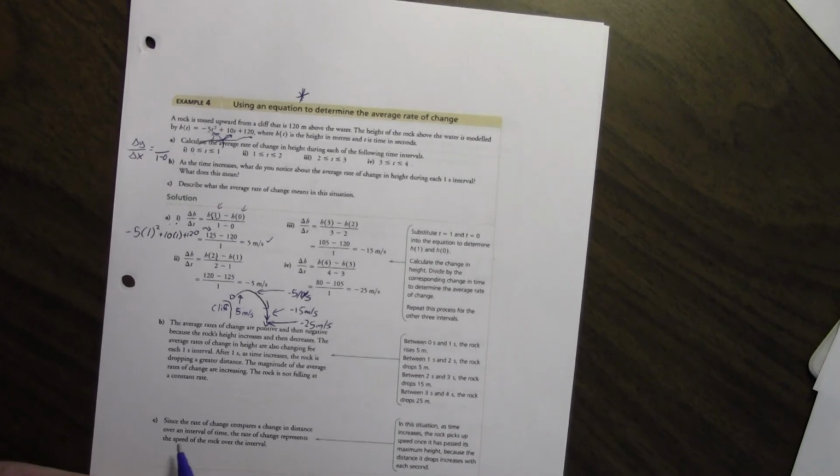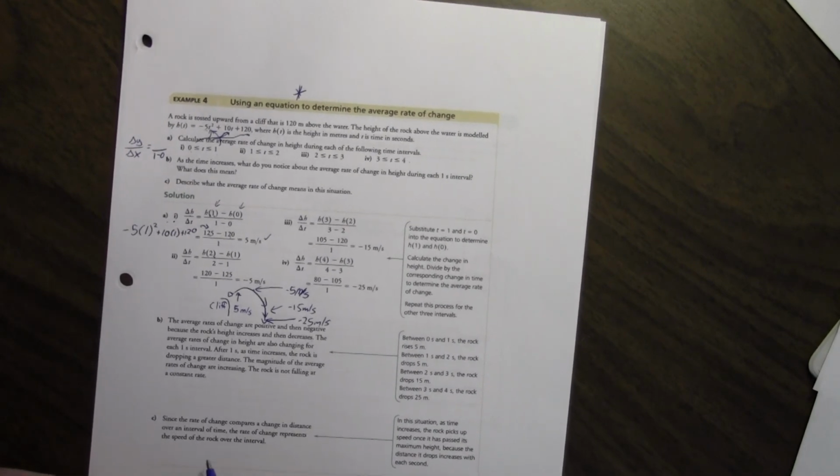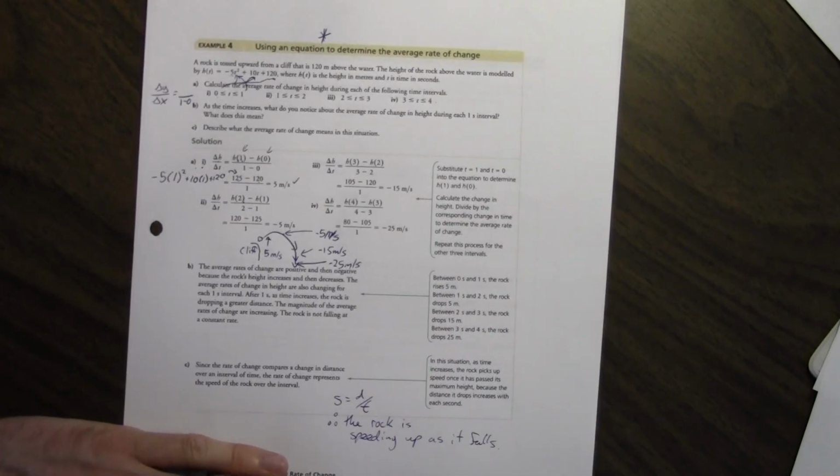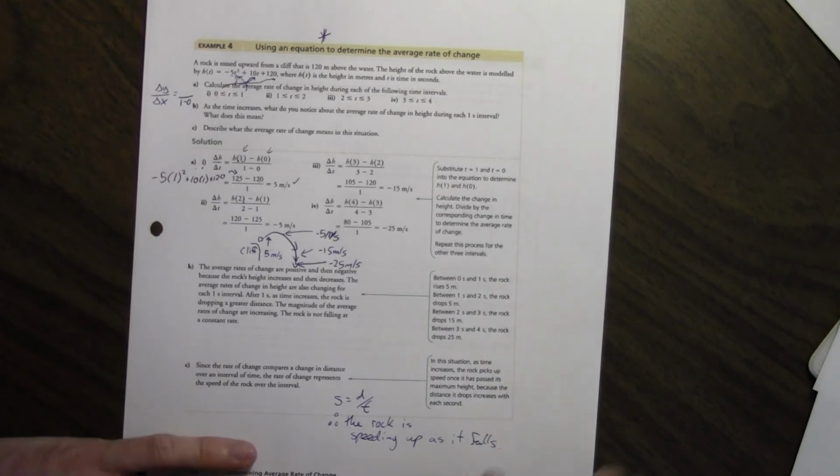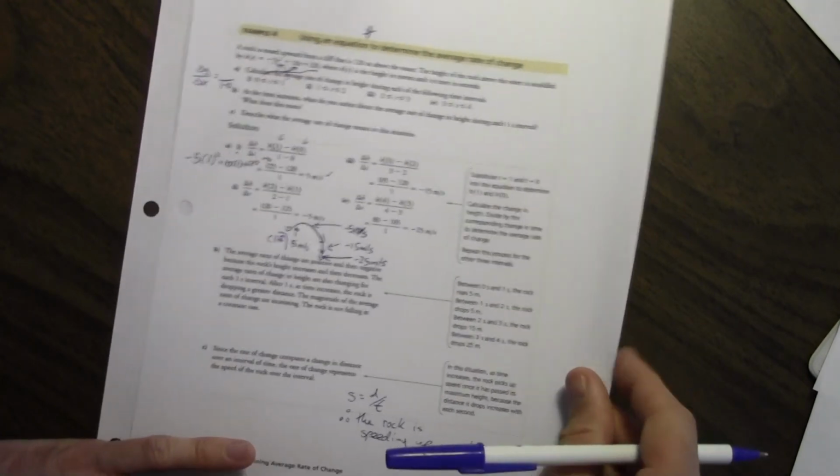It compares a change in distance over an interval of time. The rate of change represents the speed of the rock over the interval. That's because we know speed is equal to distance over time. Okay? The rock is speeding up as it falls. Any questions there? Okay, pretty easy section.